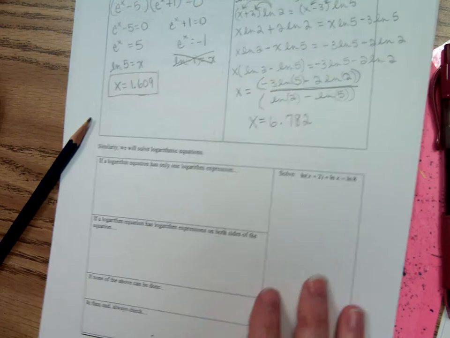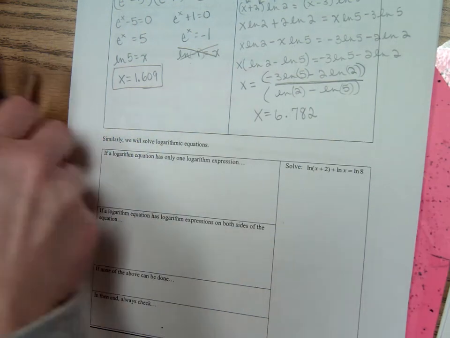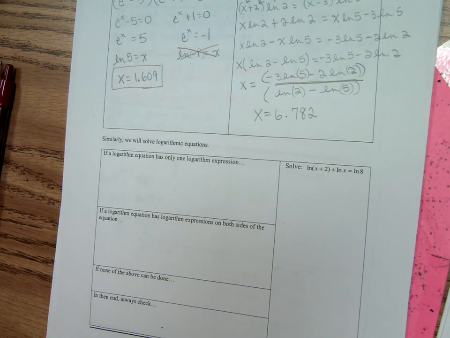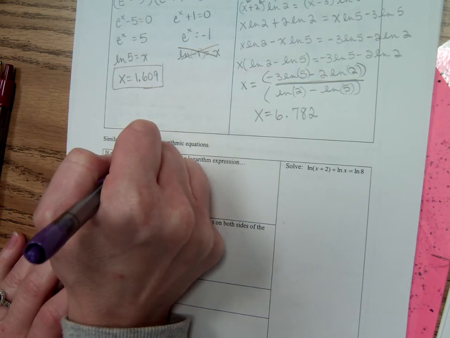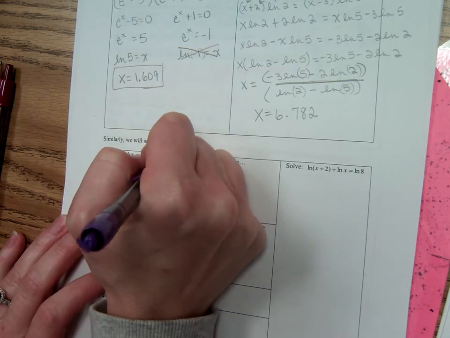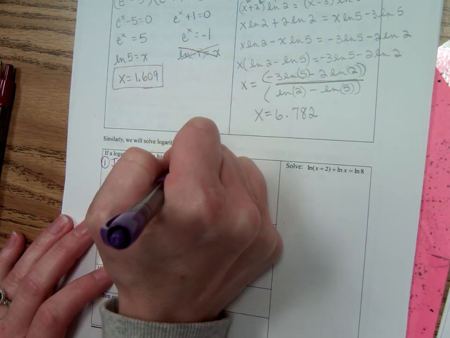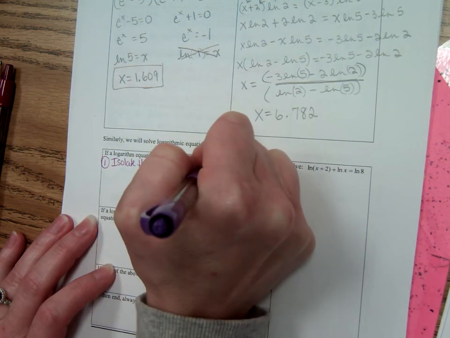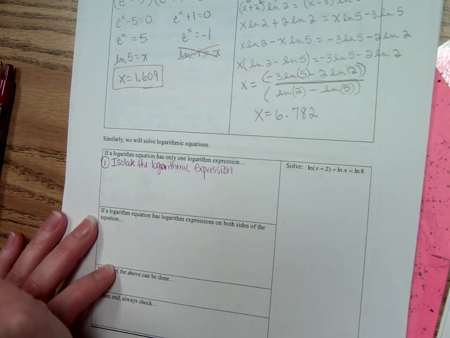Okay, next. Let's look at a logarithmic equation. So, these are kind of the same. If a logarithm equation only has one logarithmic expression, isolate it. Now this is a real word.